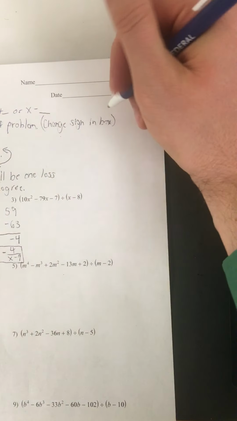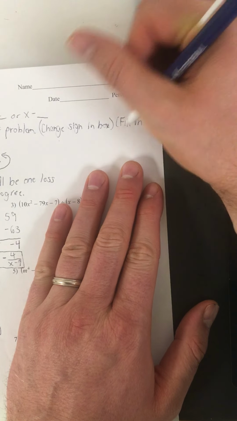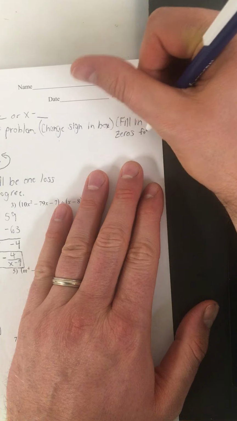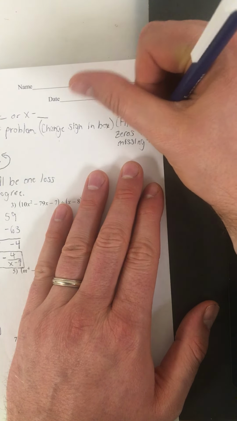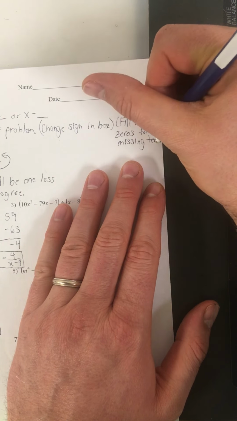For step 1, let's just add this on the end. All right, fill in zeros for missing terms. All right, if you don't do that, you're going to end up getting the wrong answer. That's terms, T-E-R-M-S. I can spell.